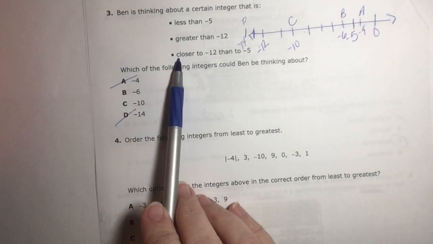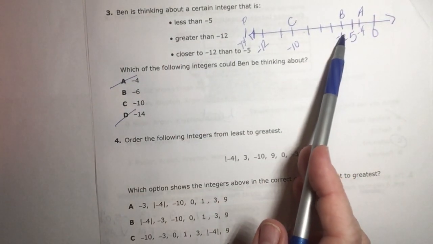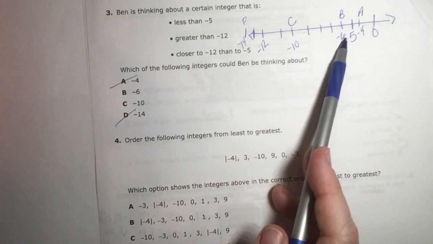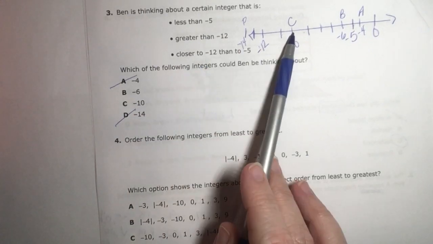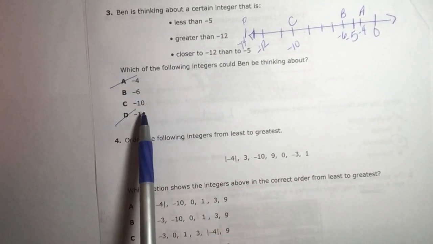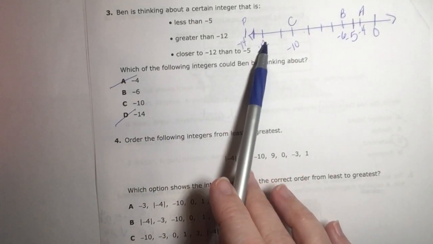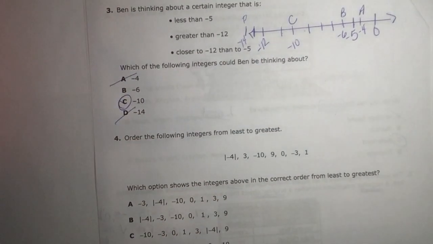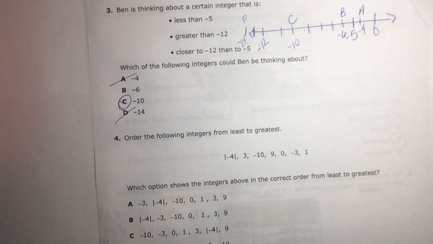Okay, so B is less than -5, and C is less than -5, and they're both greater than -12, but it's closer to -12. So which one is closer to -12, C or B? Yep, C. So that's our answer. Oh, that was fun. I like figuring ones out like that.